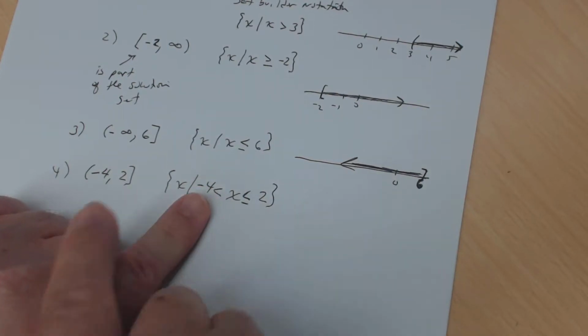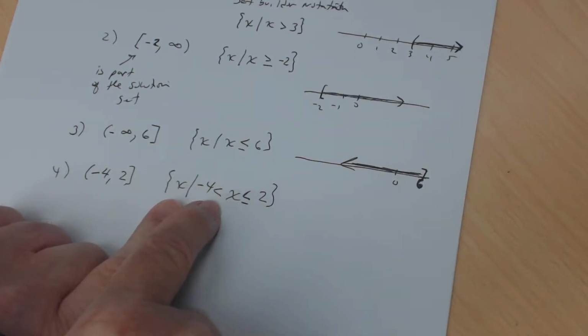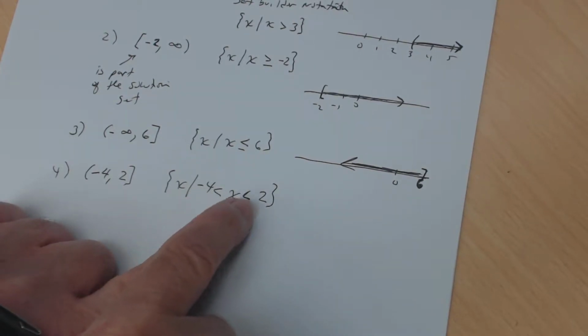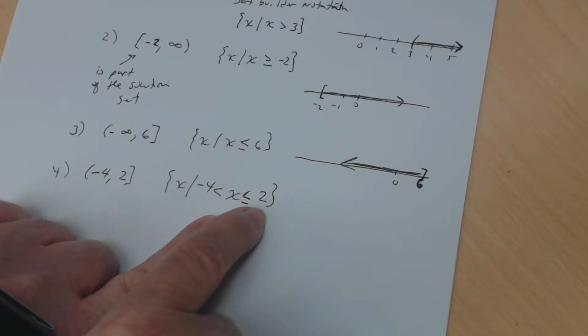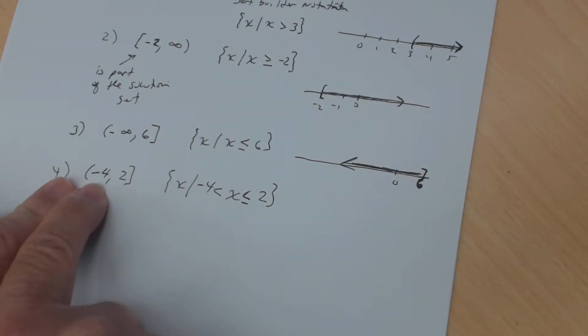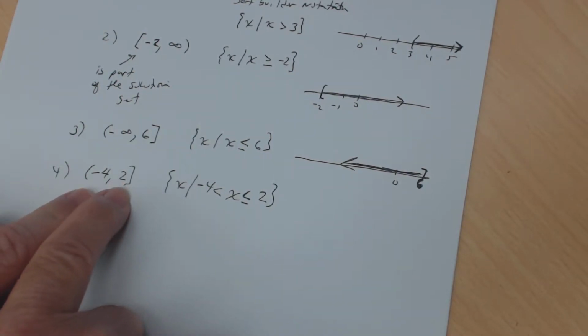Since I can't use -4, since there's a parentheses, there's no equal sign, it's strictly, x is strictly going to be greater than -4, and then here x is going to be less than or equal to 2. So I cannot use -4, but I can use 2. So my solutions do not include -4, but they do include 2.